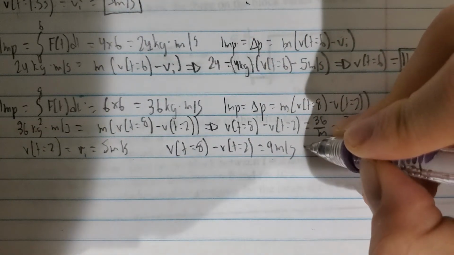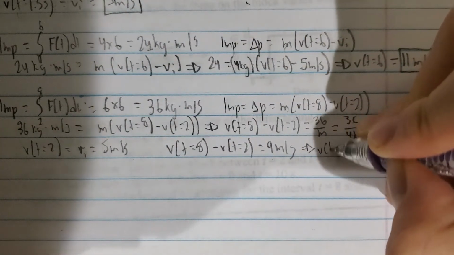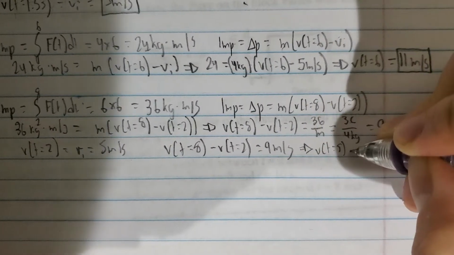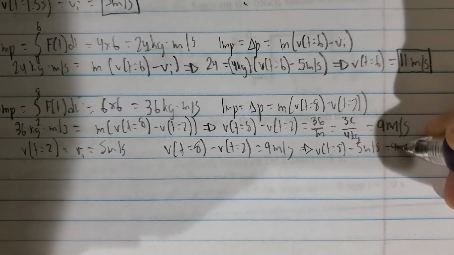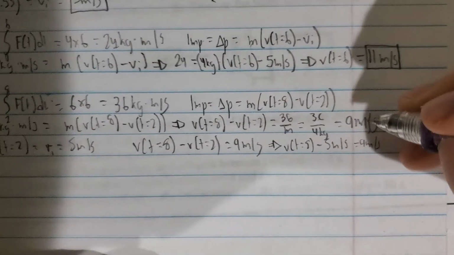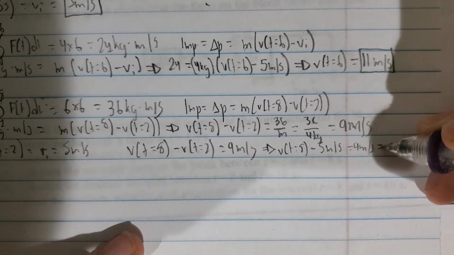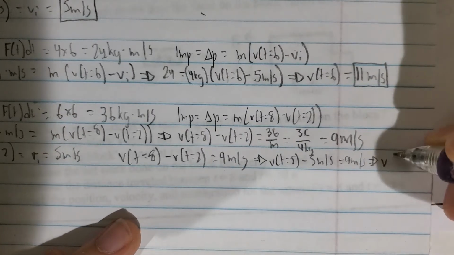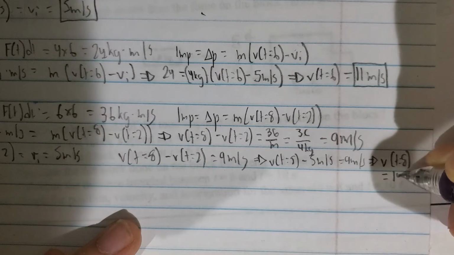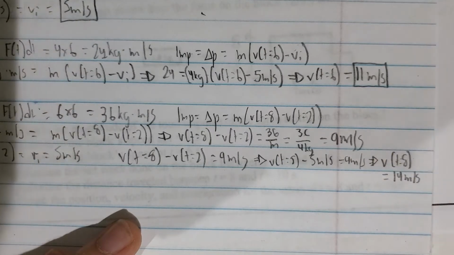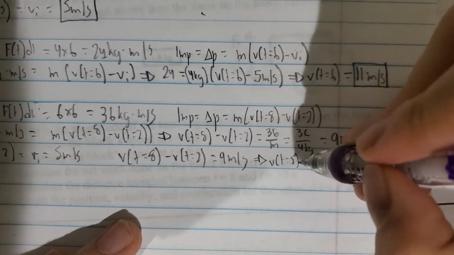So this is v at t equals 8 minus 5 meters per second is equal to 9 meters per second. I'm going to add 5 to this side, so that means my v at t equals 8 is going to be equal to 14 meters per second. So basically I add this 5 to this side.